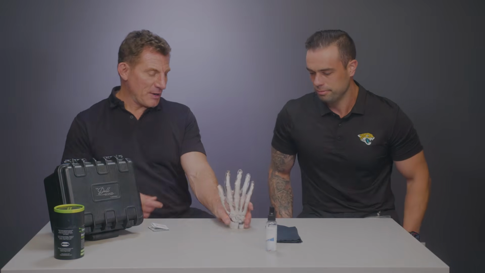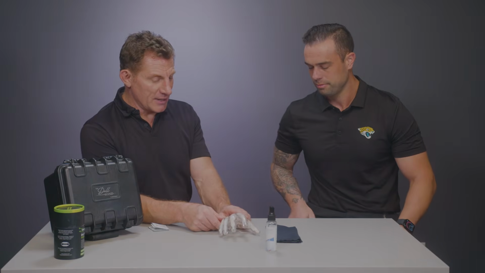Okay, so in preparation for this, we looked at an article by Dr. Paul Dell and Cris Sforzo, and that article talked about ulnar nerve dysfunction, low ulnar nerve dysfunction. When you have a low ulnar nerve injury, that can have a significant effect on the intrinsics of the hand.